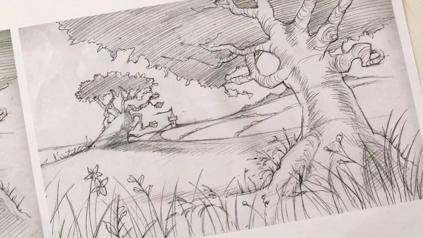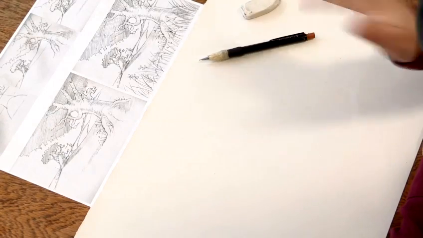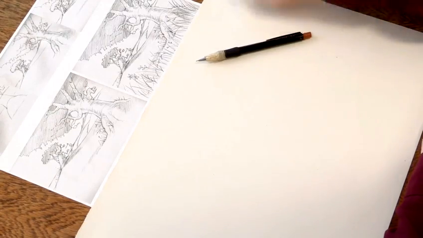Hi, I'm Lynn Stone. I'm a professional illustrator, and today I'm going to show you how to draw a really great image. How to draw nature. For this you'll just need a pencil and a rubber, because we're just going to do a drawing today.